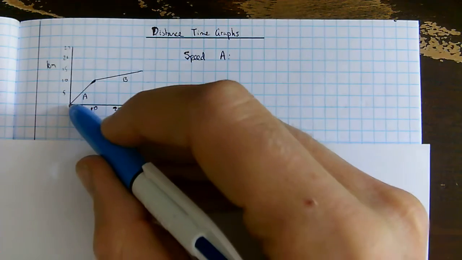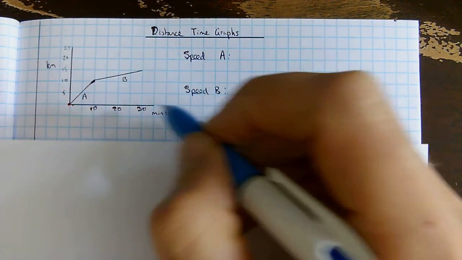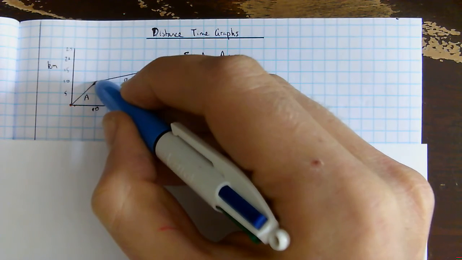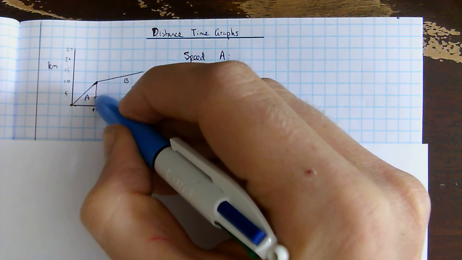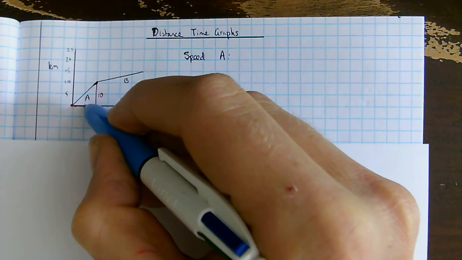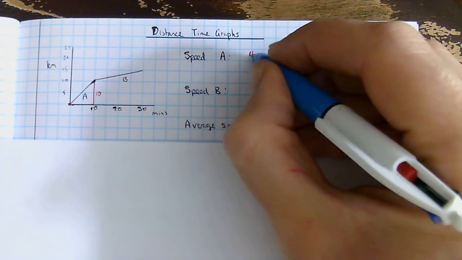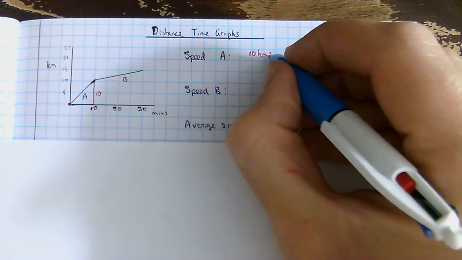So when the time starts, the distance is 0. After 10 minutes, at the end of section A, the change is 10 kilometres. So it's 10 kilometres in 10 minutes. 10 km in 10 minutes.